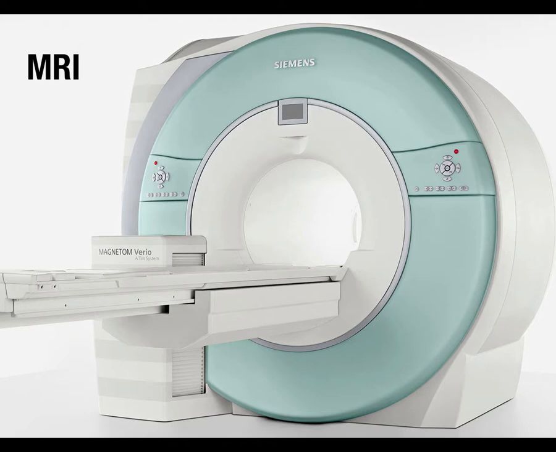The 7 Tesla scanners, the highest field ones, are being used for functional MRI, but probably the more popular application is actually diffusion imaging, where you're measuring white matter tracts, because it allows you to get higher resolution images. And the 7 Tesla seems to be necessary to get the level of resolution that we really need to resolve human white matter tracts.